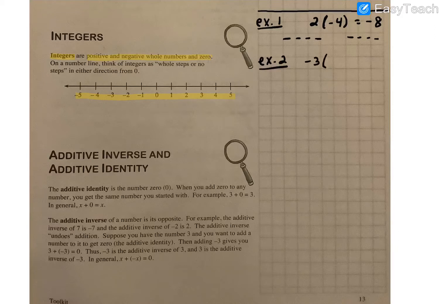Let's do negative 3 times 4. Okay, so even though they're flipped, I'm going to think about it the same way. You can always put that little dot if it makes you feel better to remind you it's multiplying. So negative 3 times 4. I think about that as 4 groups of negative 3. So I have negative 3, negative 3, negative 3, negative 3. And if I count total, I have 3, 6, 9, 12 negatives. So my answer would be negative 12.